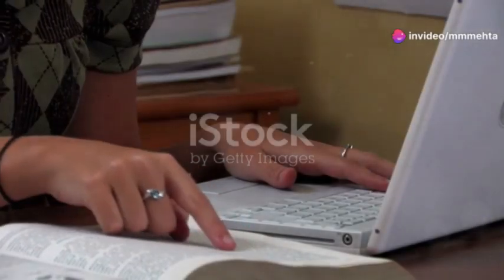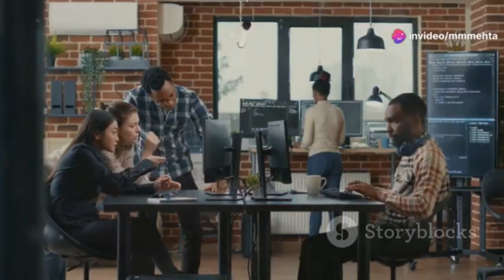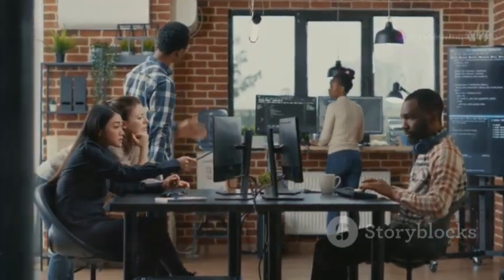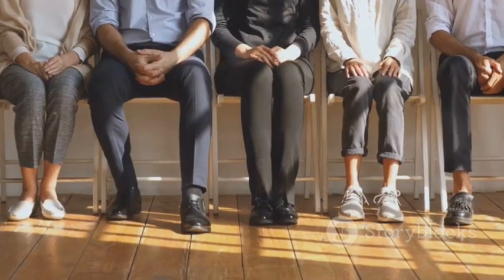The importance of interview preparation cannot be overstated. The software testing field is quite competitive. Many skilled professionals are vying for the same roles. Thorough interview preparation is essential to stand out from the crowd.